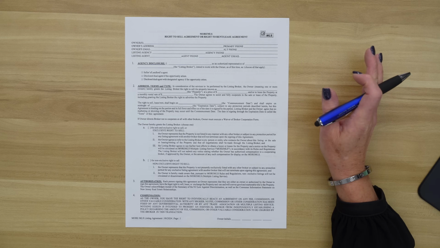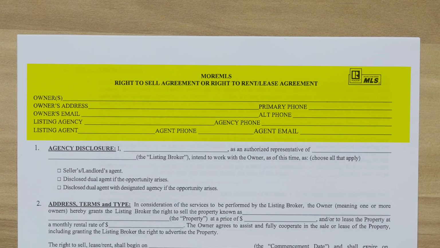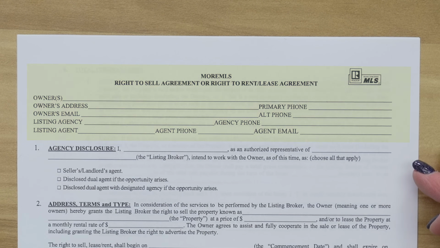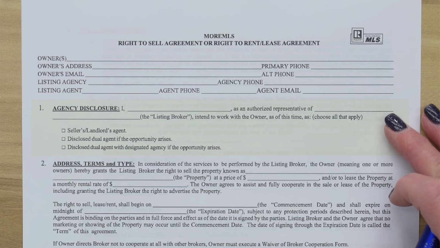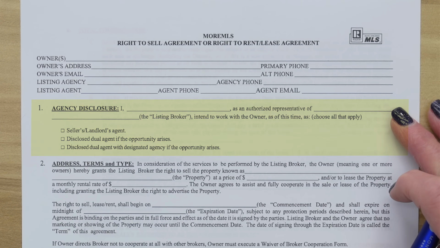I guess we'll start right at the top. Owner's information is the same as it was before. The only thing that we did really add here that I think was needed was more contact information for the agent directly. Paragraph 1 is agency disclosure, so your name would go first and the representative, your representative of your brokerage. Paragraph 1 remained the same, listing agent's name, listing brokerage.